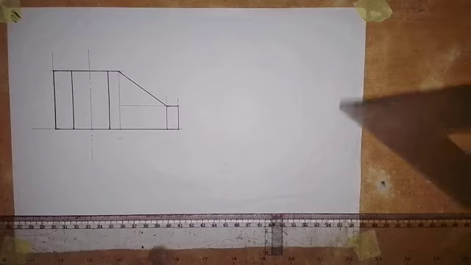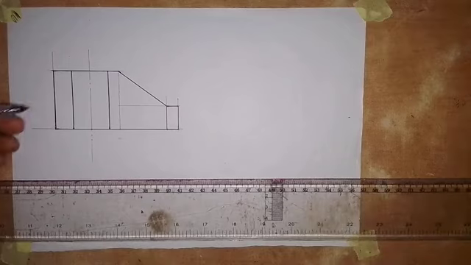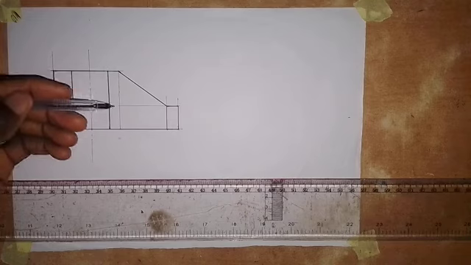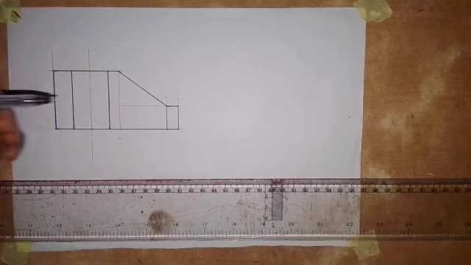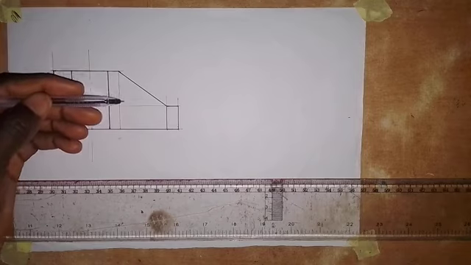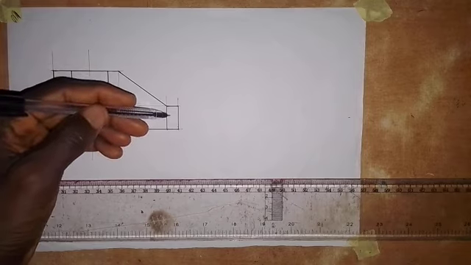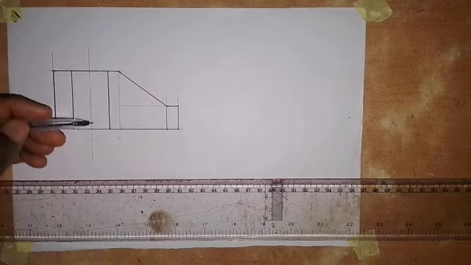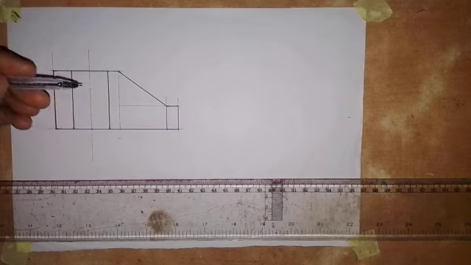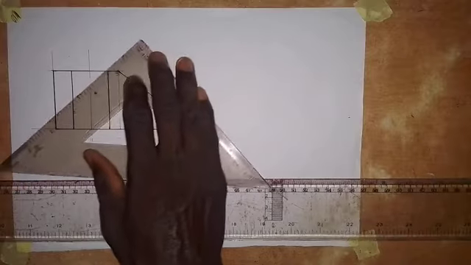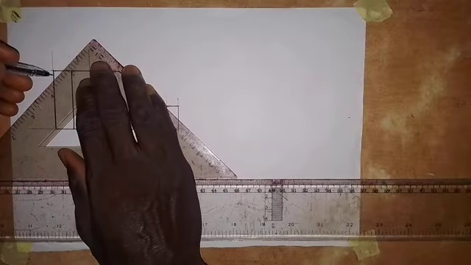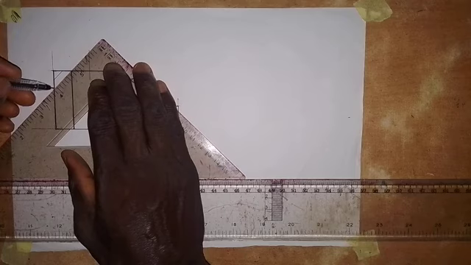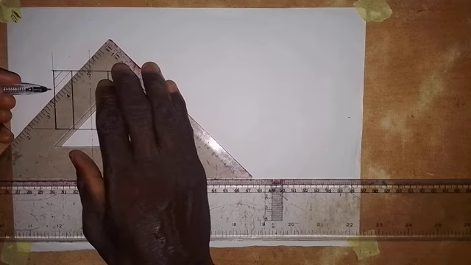Alright, so the next thing that we have to do is to hash the surfaces. We are going to hash the surface, the solid part. So we hash this surface, and then we also hash this surface. This will be left unhashed because it's the web, and this will be left unhashed. The cutting plane does not touch the surface, and also we have to leave this unhashed. The cutting plane does not touch it. It's a hole within the object. So let's do the hatching. The hatching lines are drawn with a 45 degrees set square, equally spaced. So that's what I'm doing here.